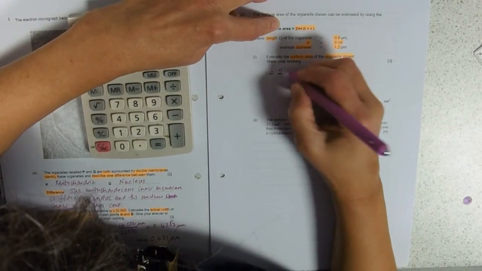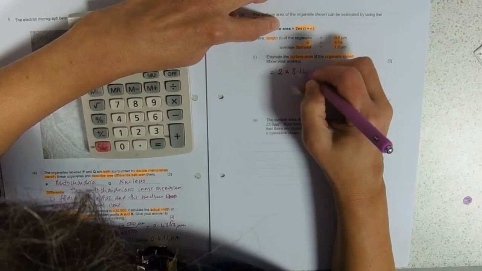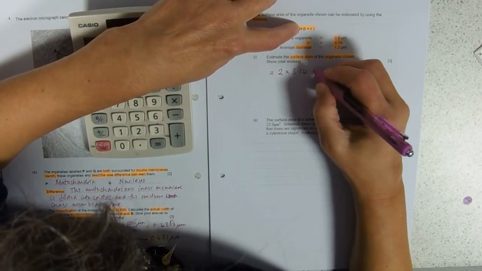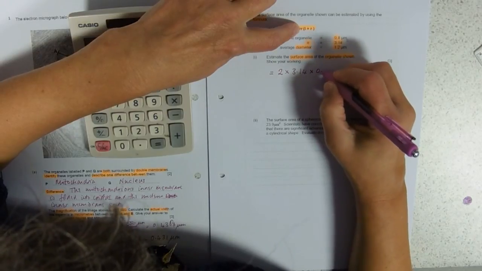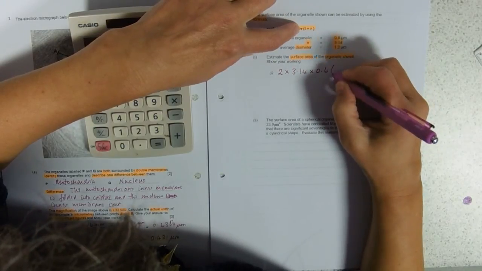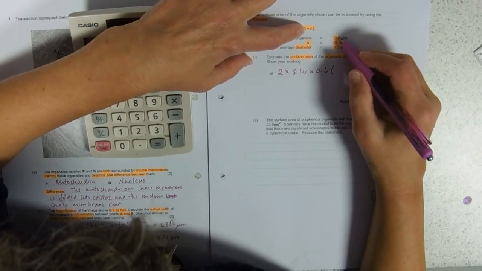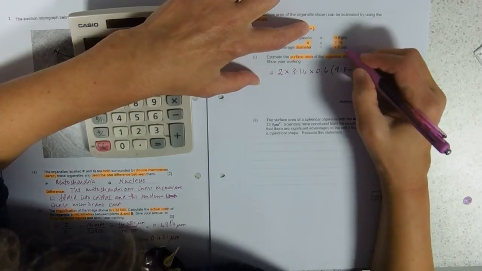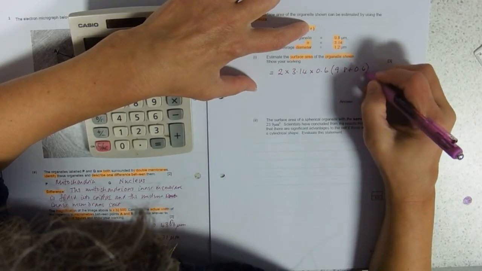So surface area equals 2 times 3.14, that's the 2 pi. I need the radius, not the diameter, so that's half, times 0.6, brackets, length, 9.8, plus radius again, 0.6.